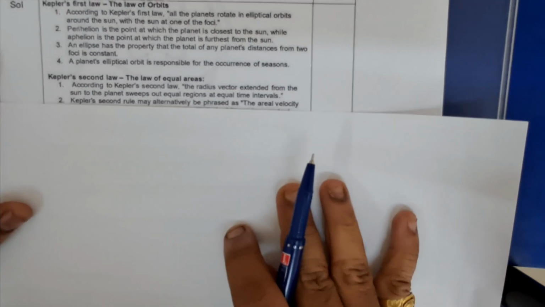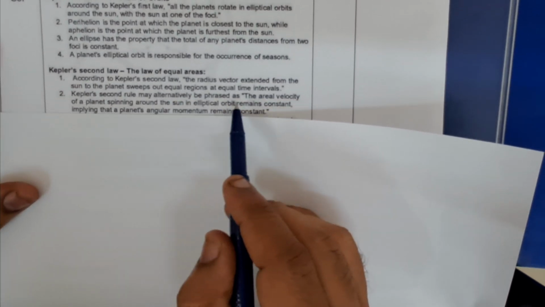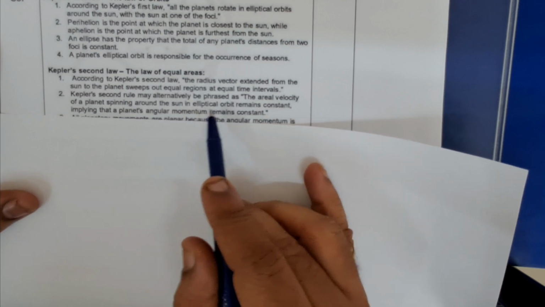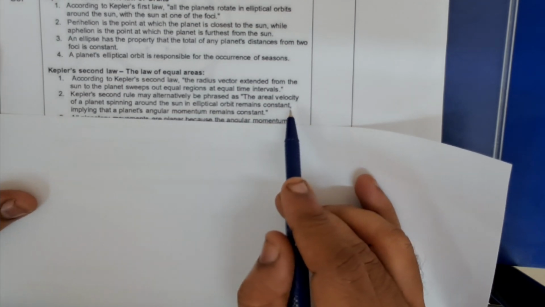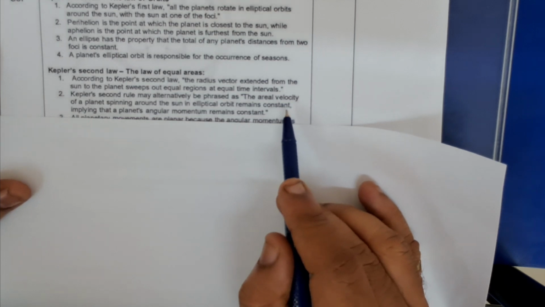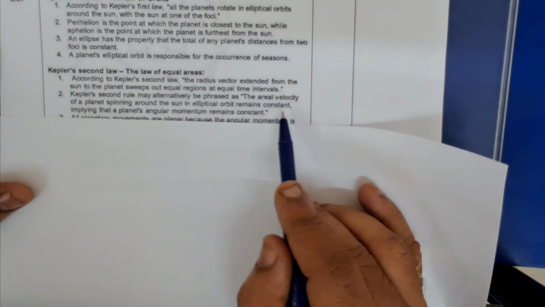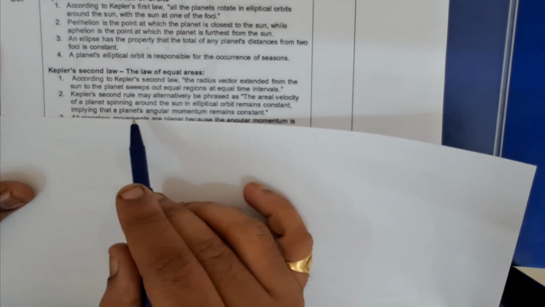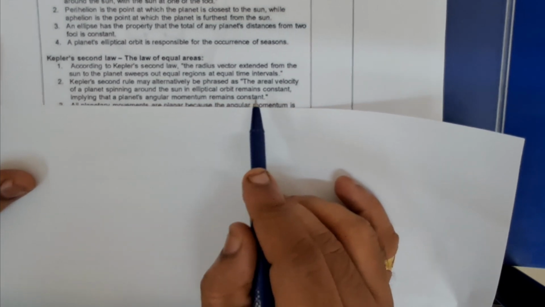Okay, so Kepler's second law may alternatively be phrased as: the areal velocity of a planet revolving around the sun in an elliptical orbit remains constant. As I told you, the areal velocity always remains constant. That's why in equal intervals of time the areas traced are the same. That is what we mean by areal velocity constant, implying that the planet's angular momentum remains constant.